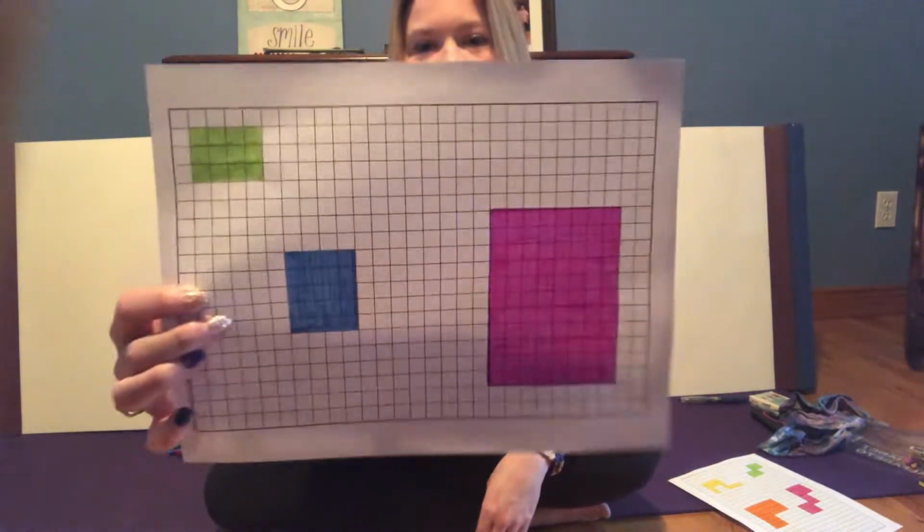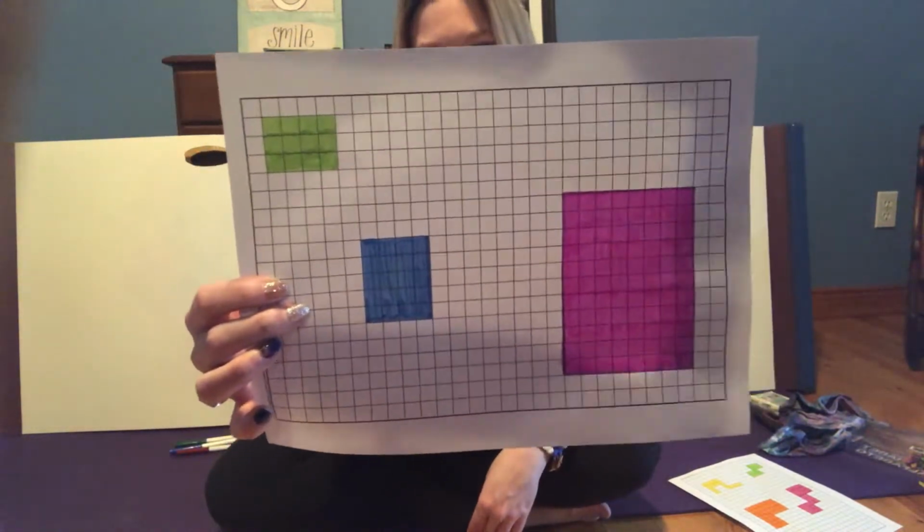Area is the amount of space that a shape or object takes up. When we started learning about perimeter, we found out that that was the measurement around a shape. Area is the measurement of inside the shape, and we measure area in square units. Square units are all the little tiny squares inside the bigger shape.